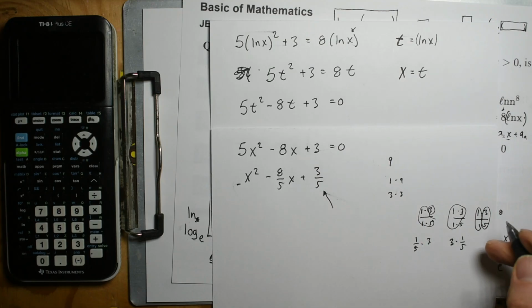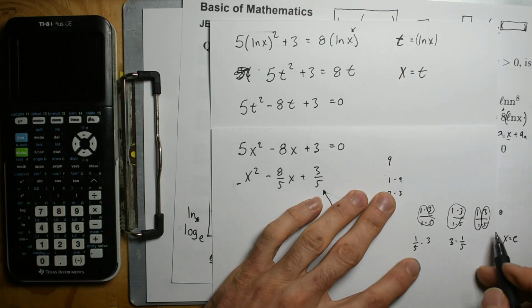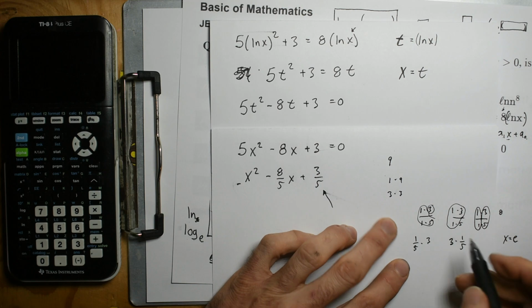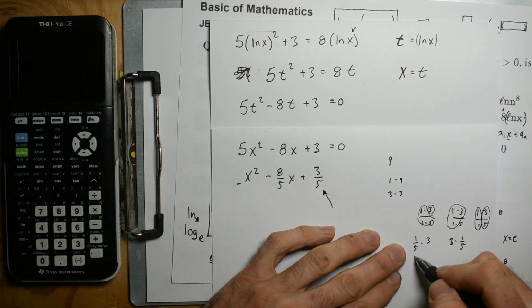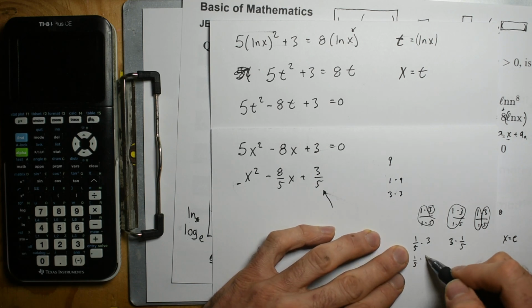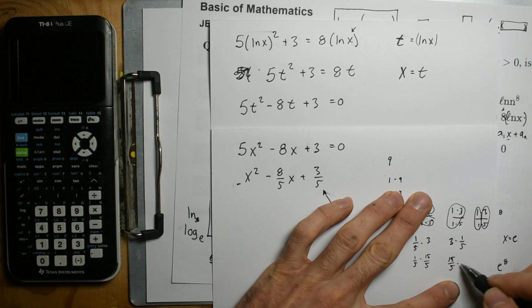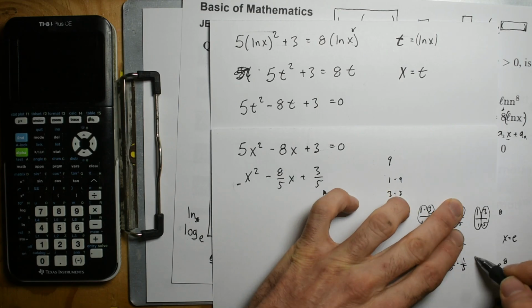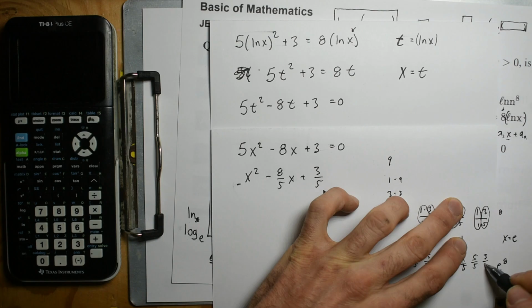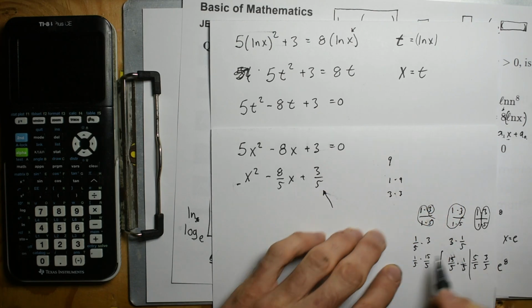And then you want to make sure all your denominators are the same. So if you did have 1/5 times 15 fifths, and if you did have 15 fifths times 1/5, and if you did have 5 fifths times 3 fifths, these are your three combos.